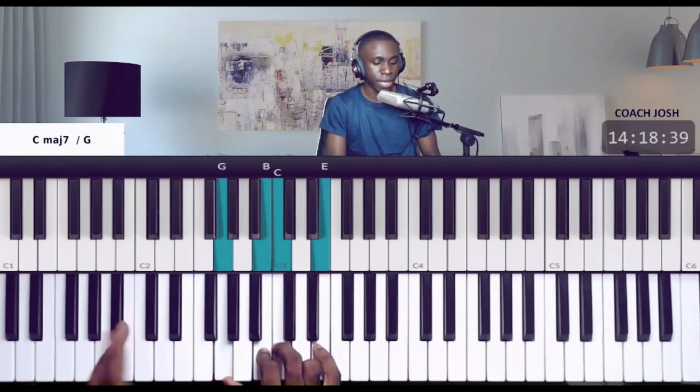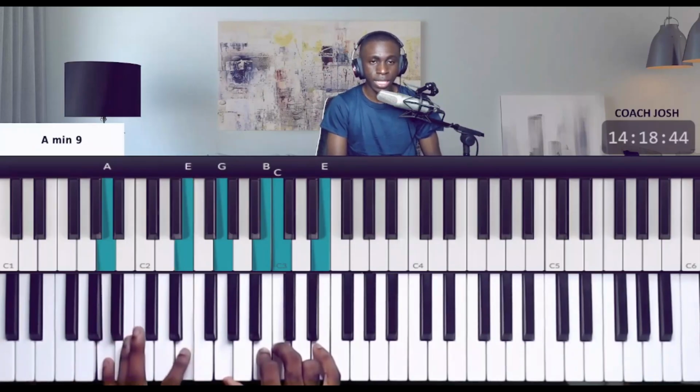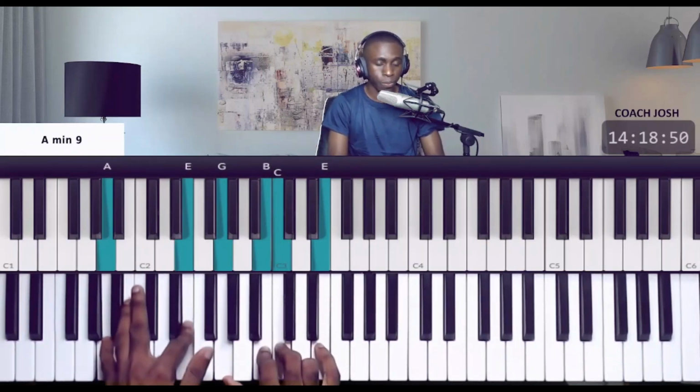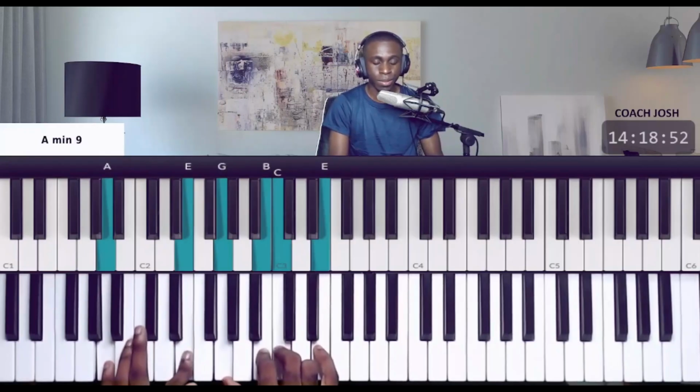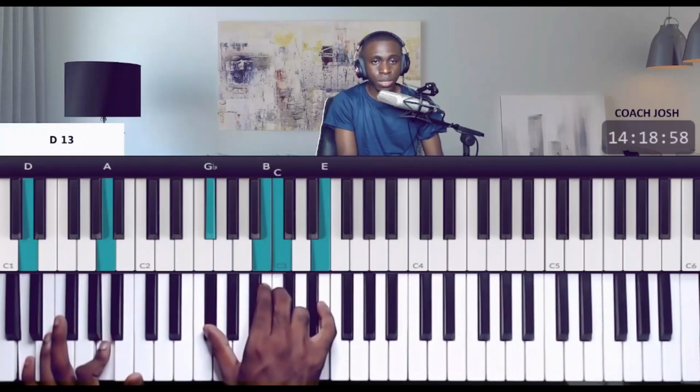Then on the left hand, we can now play the root, which is the A. Then we can add E, which is like a 15th interval from the root. So root and the 5th, right? So that's the 6th chord. Then that takes you to the 2 chord.